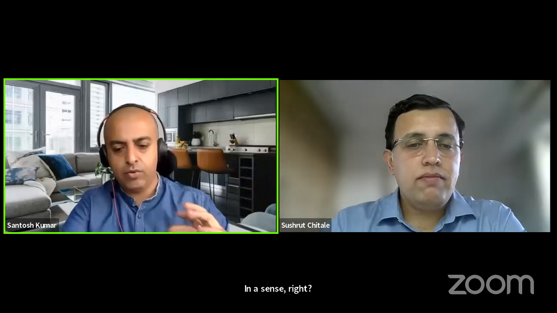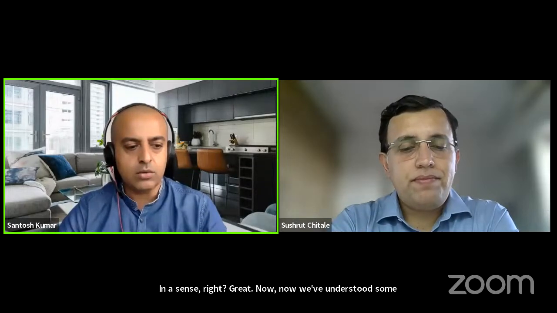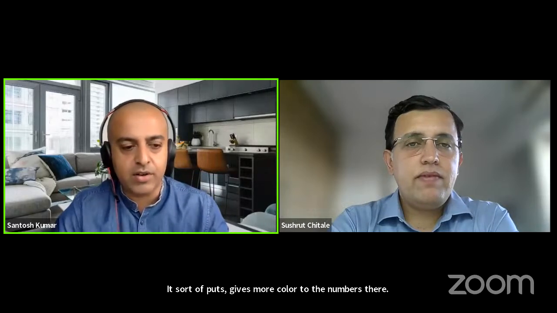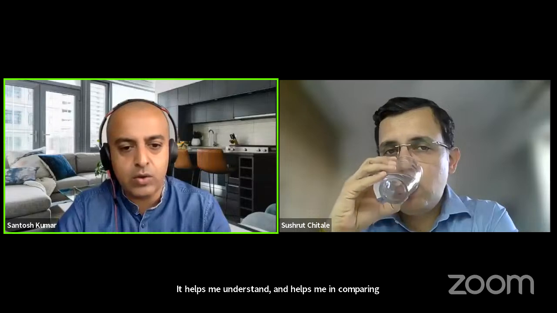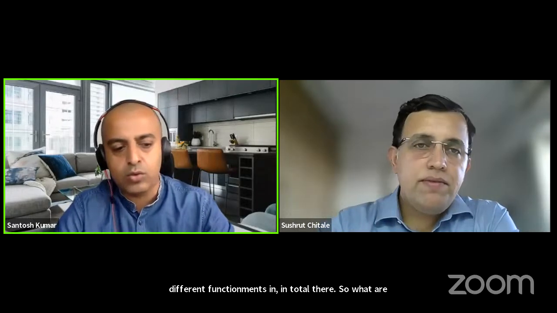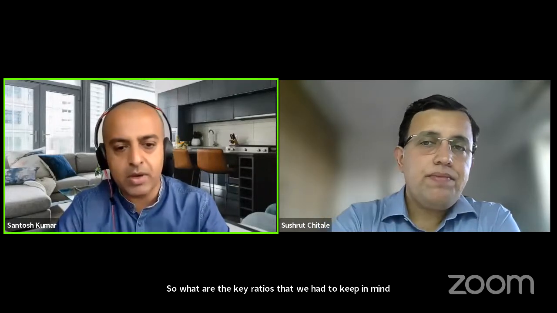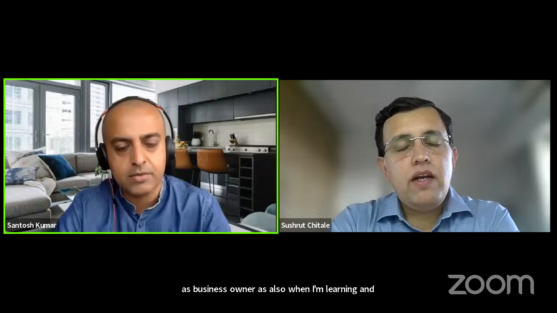Great. Now we've understood some components of the financial statement. But I've read that ratios are the best way to analyze financial statements. Right? It sort of gives more color to the numbers there. It helps me understand and helps me in comparing different financial statements in toto there. So, what are the key ratios that we have to keep in mind as a business owner, as also when I'm learning and educating myself on various other financial statements?